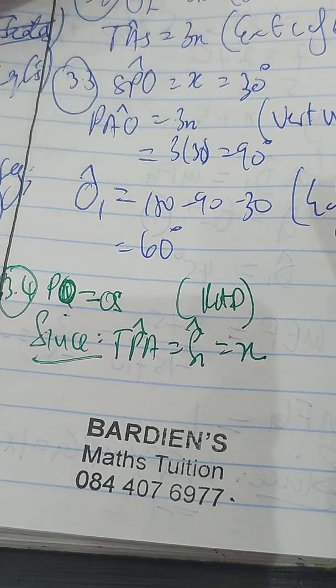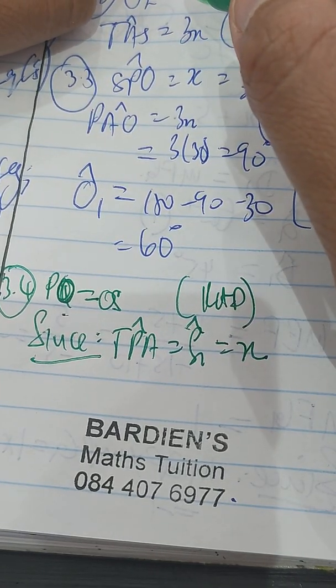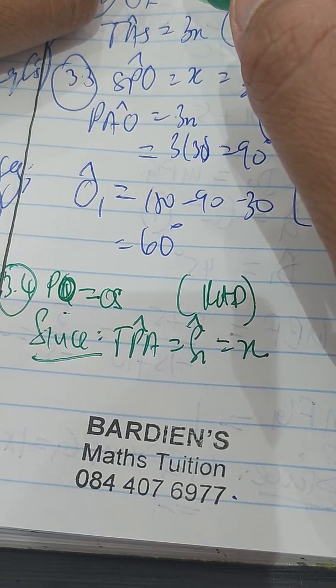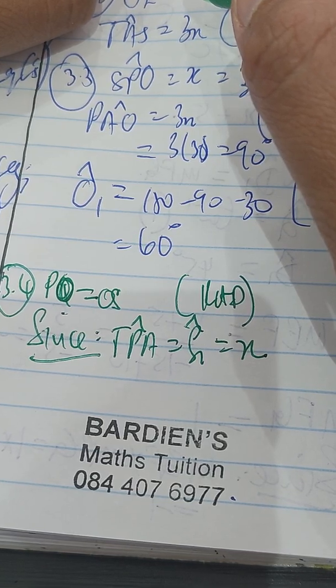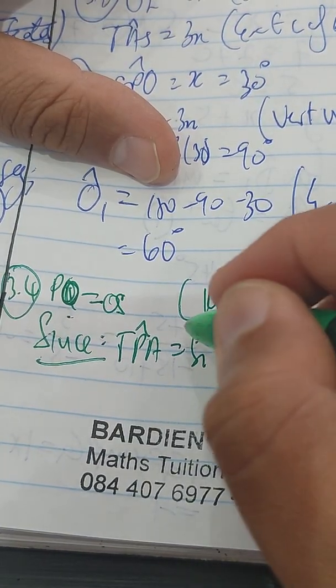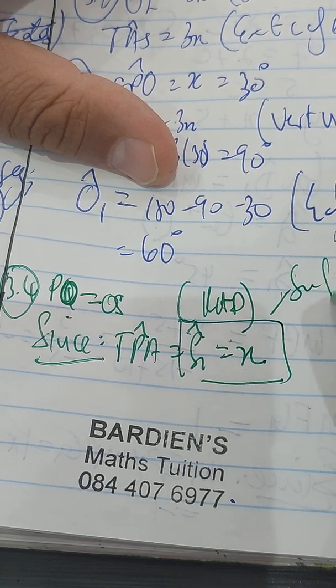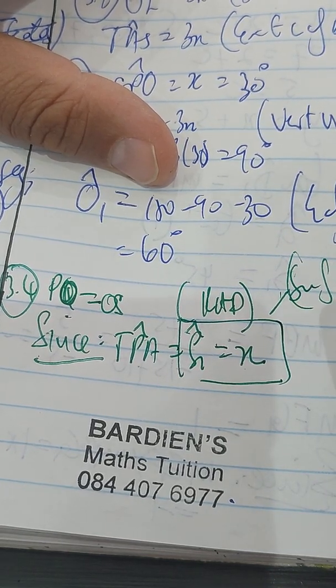Did I say why S1 is x prior to this? No. S1 is going to be x because of sum of angles of a triangle.